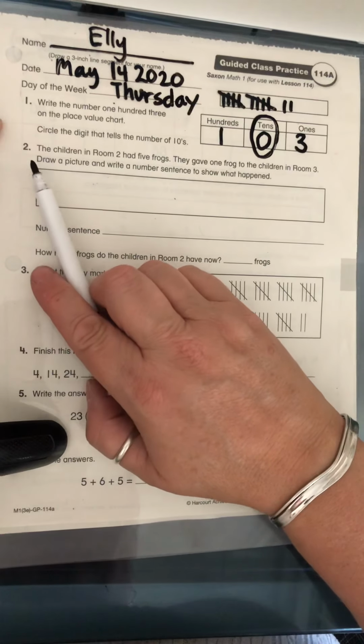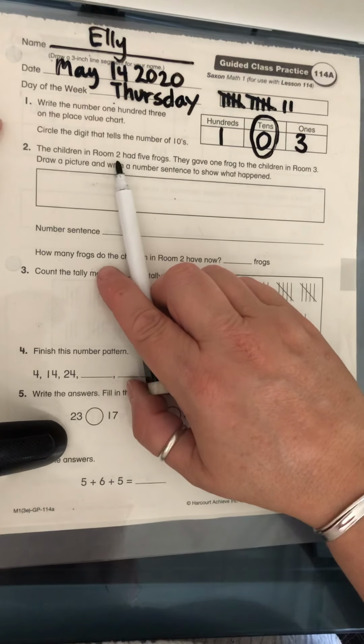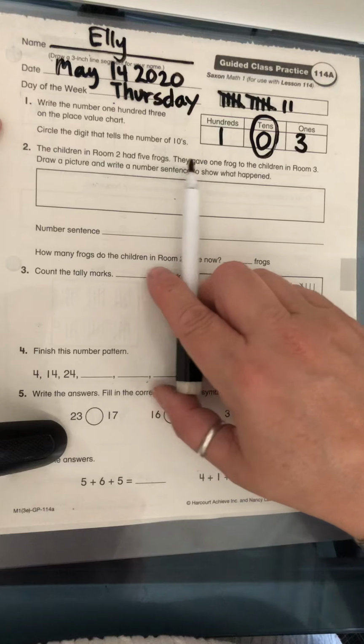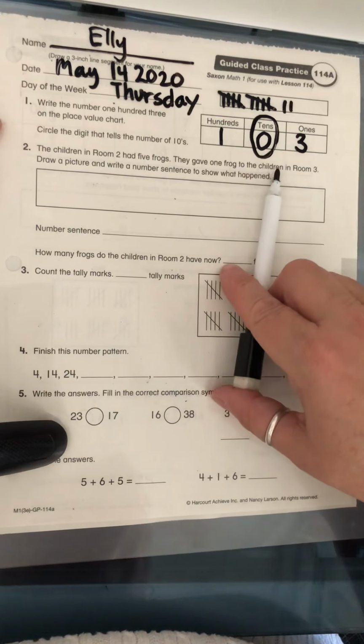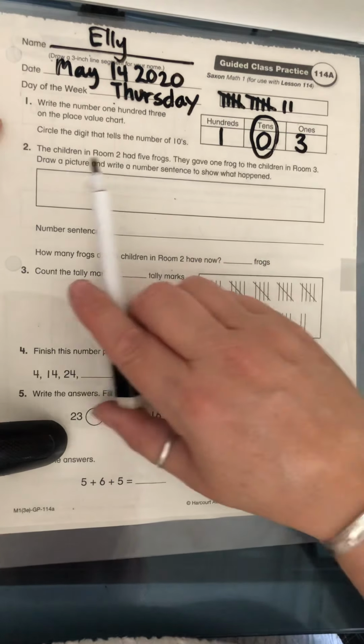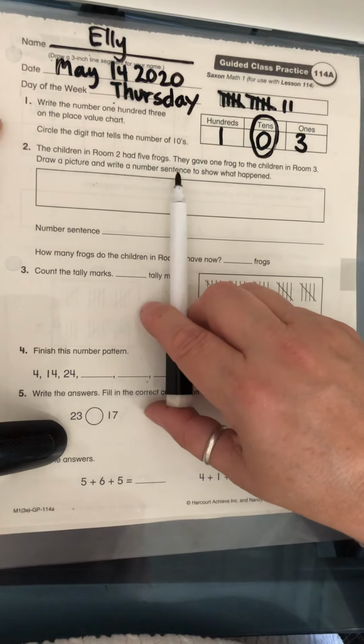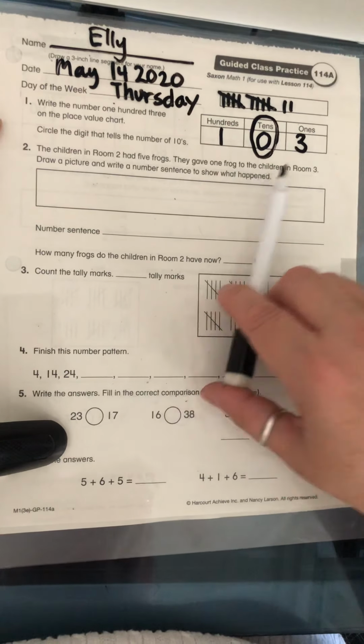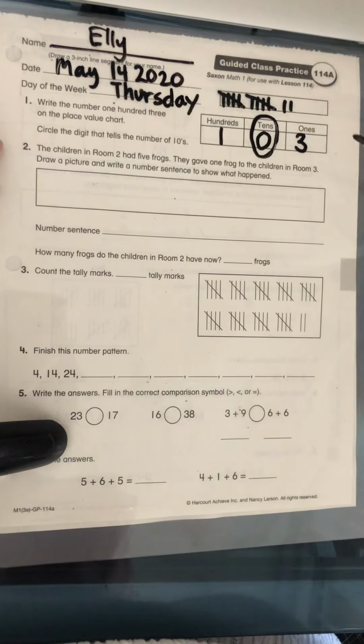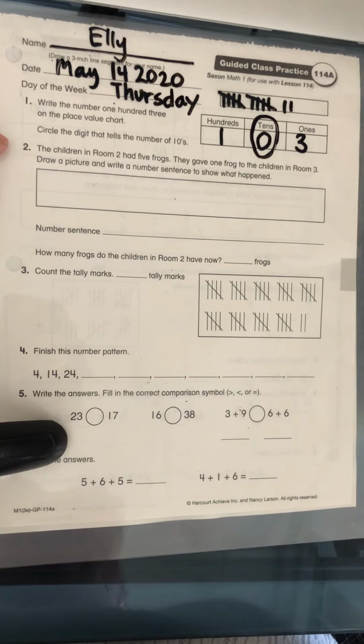So for number 2, it says, the children in room 2 had 5 frogs. They gave 1 frog to the children in room 3. Draw a picture and write a number sentence to show what happened. Now here, boys and girls, they're being tricky. Remember I explained to you that sometimes in math word problems, they'll throw in numbers that don't matter.